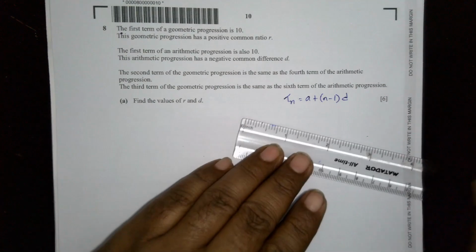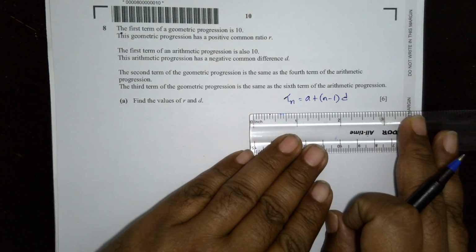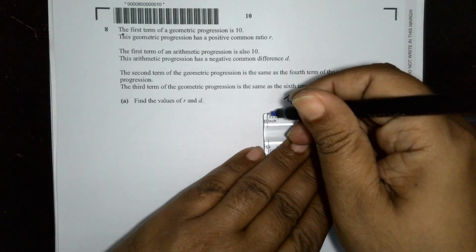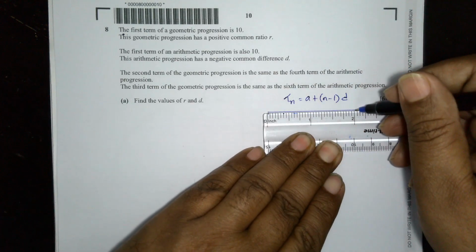So since they have given us a comparison, I'm writing it in a table.